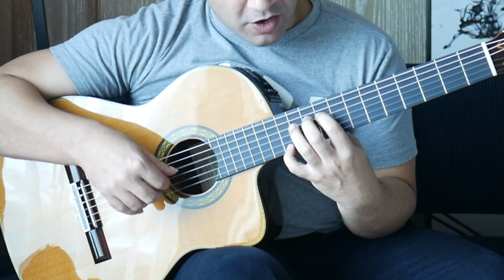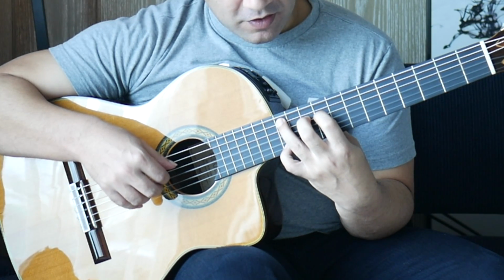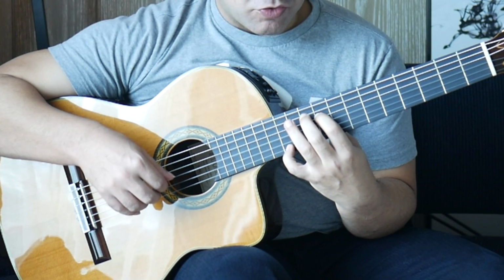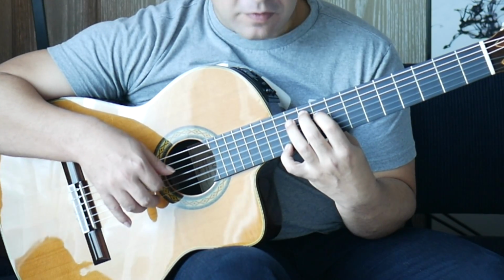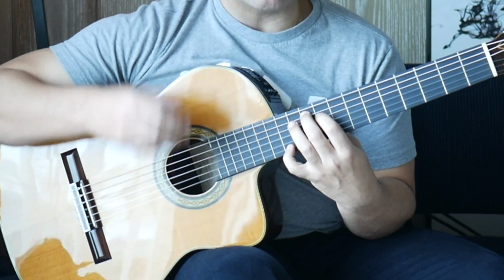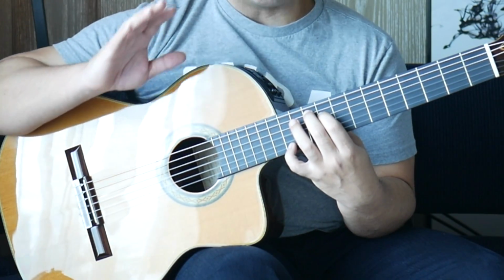Then we have 9, 10 on the D string, 12 on the A string, 9 on the D string. Back to the 10th fret on the A string, then rasgueado again. Let's try that together. I know it's kind of a bit tricky, but you can do it.